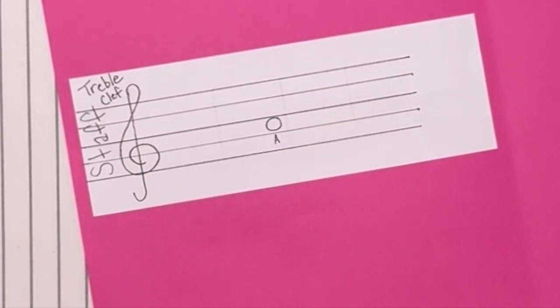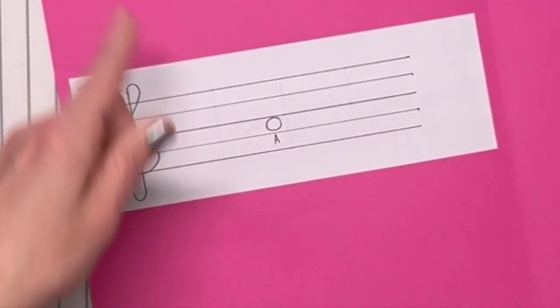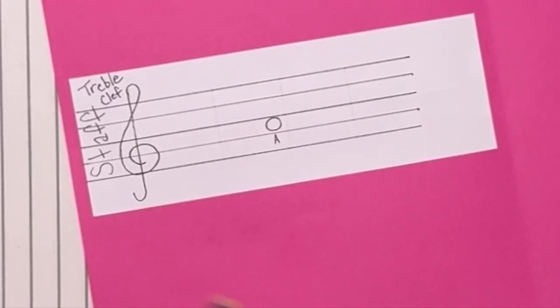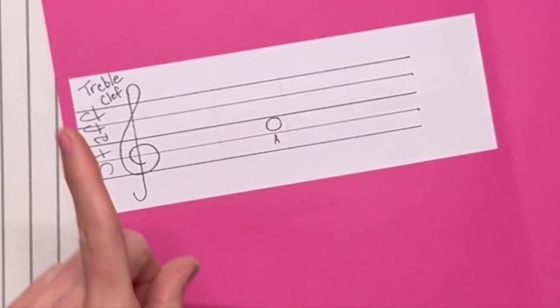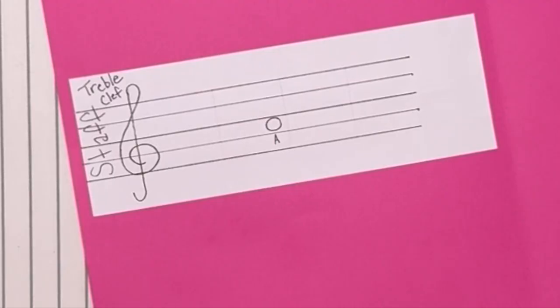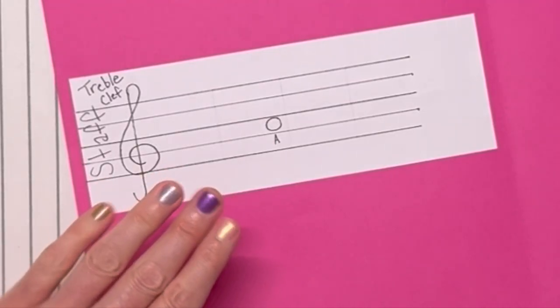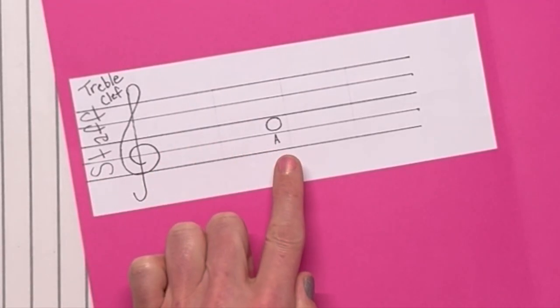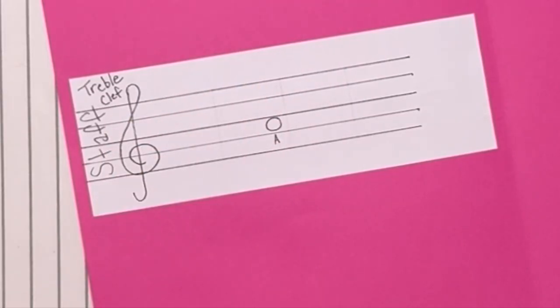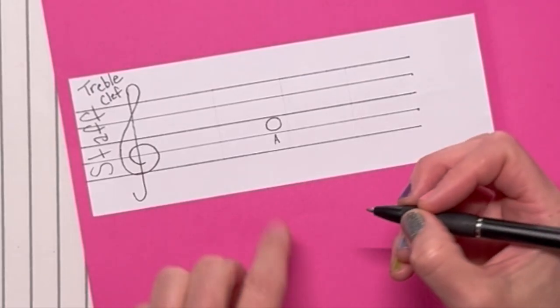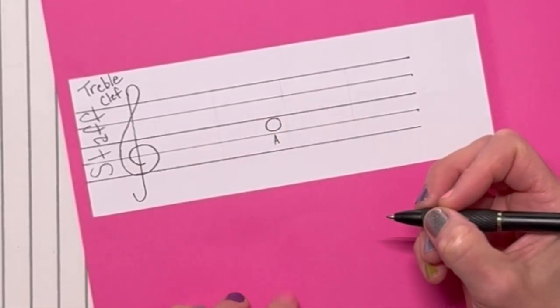Now, I know some of you already know some ways of remembering the lines and spaces of the staff, and we are going to get to that, but right now we're just focusing on the fact that the staff is a graph. Well, what does that mean? That means that if a note looks higher, it sounds higher, and if it looks lower, it sounds lower. And of course, we use the spaces and the lines of the staff.